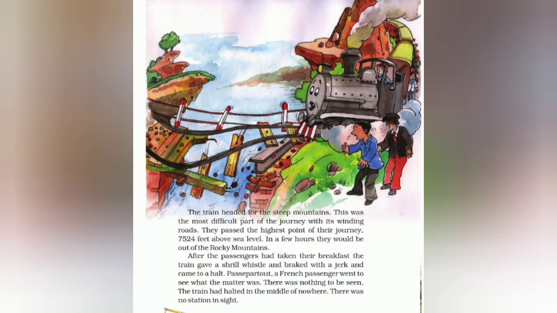After the passengers had taken their breakfast, the train whistled, braked with a jerk, and then again stopped. So Passepartout, who was a French passenger, came out to find out what the matter was. He could not find out anything. He could not see anything actually. The train had halted in the middle of nowhere. There was no station, nothing. So everyone wondered, why did the train stop in the middle of nowhere?